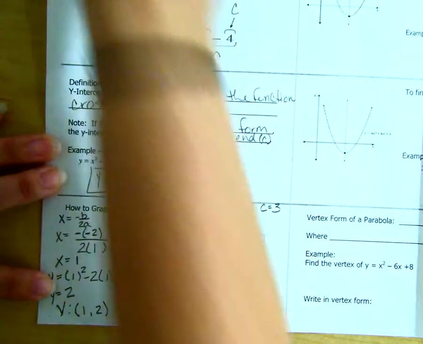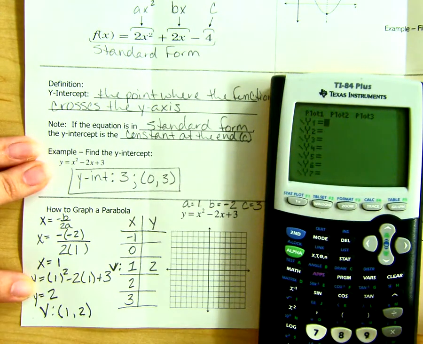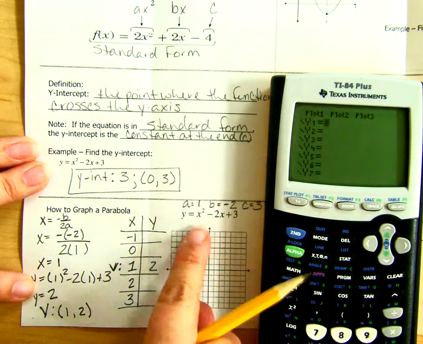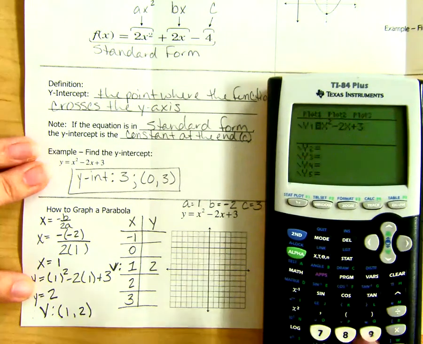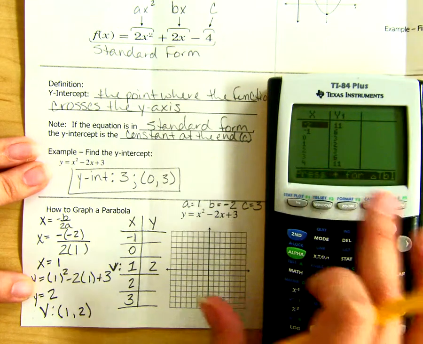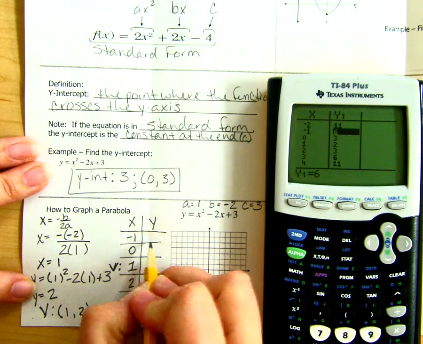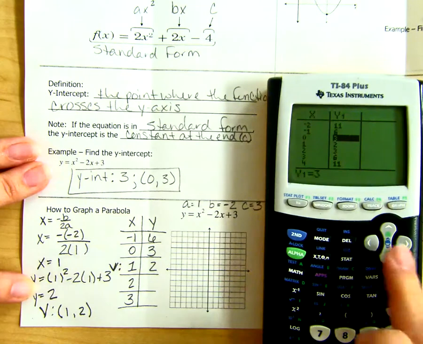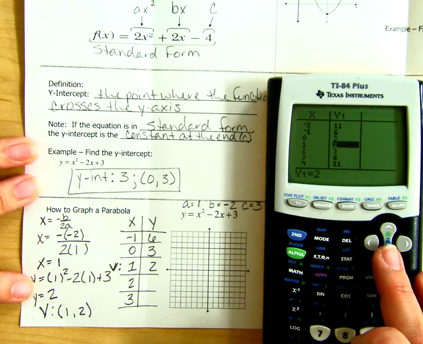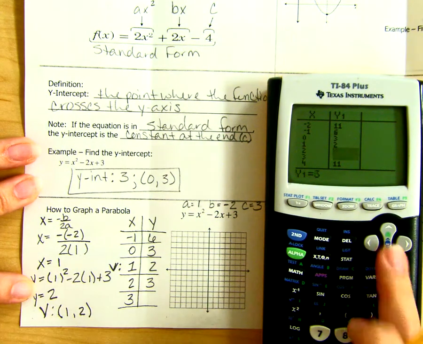Then you can use your calculator. Take the equation, type it into y equals x squared minus 2x plus 3. Then I press second graph, and that'll bring up my table. I know my first value is going to start at negative 1, and I have 6 that goes next to negative 1. Then 0 will go next to 3. You can see that the vertex is accurate at 1, 2. Then the next value is at 2, 3, and 3, 6.